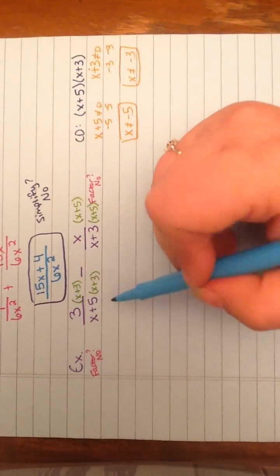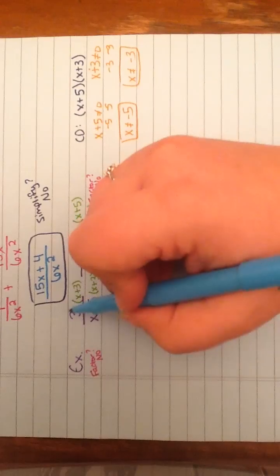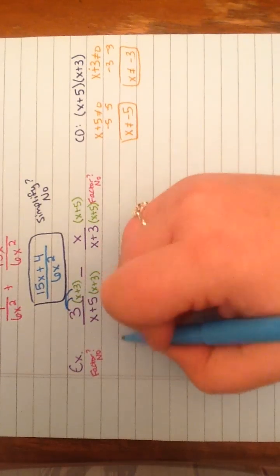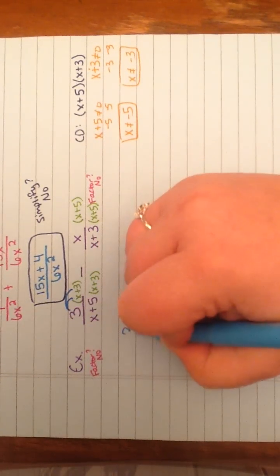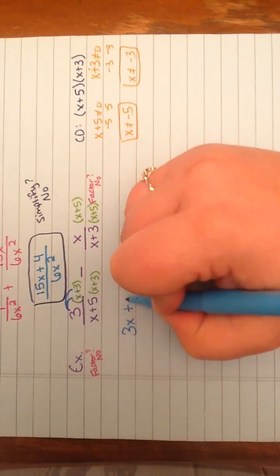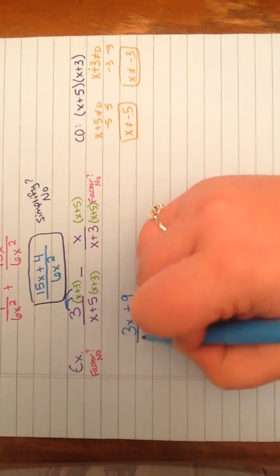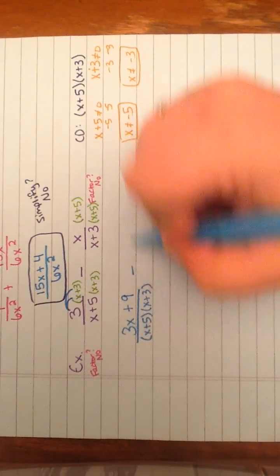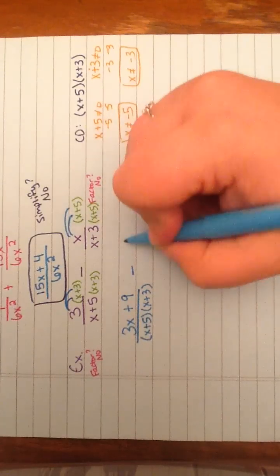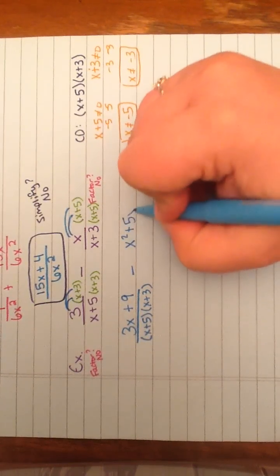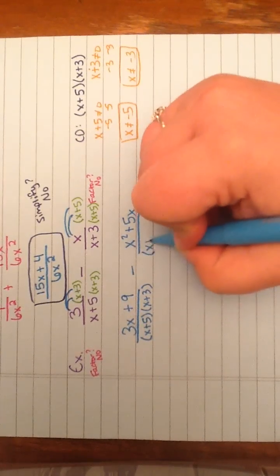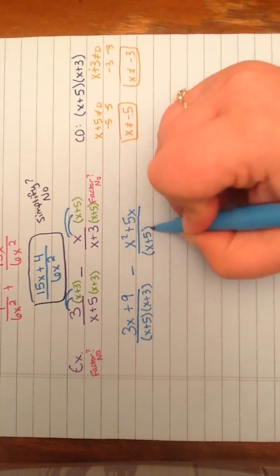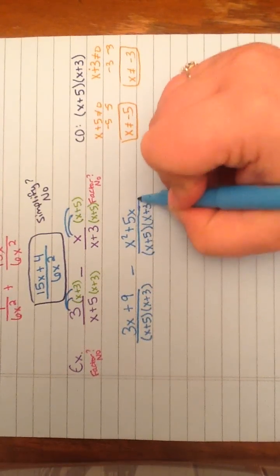Okay, my next step is to get this to be nice fractions so I can add them. So distribute or FOIL if we need to. So 3 times x is 3x. 3 times 3 is 9. And that is over my common denominator now, x plus 5, x plus 3. Now we're subtracting from that. Distribute up here. x squared plus 5x divided by x plus, and I'm just going to trade these since I have them, x plus 5, x plus 3 over here, just so they're in the same order.